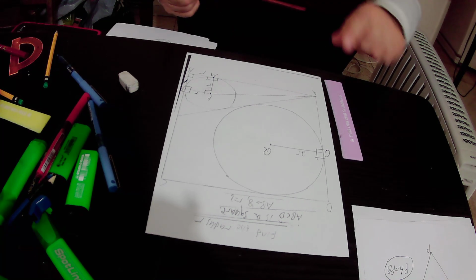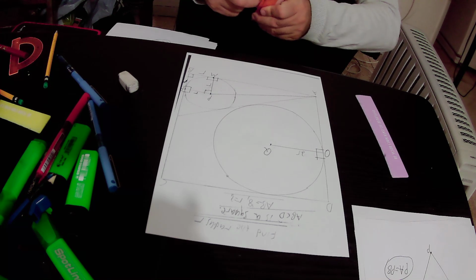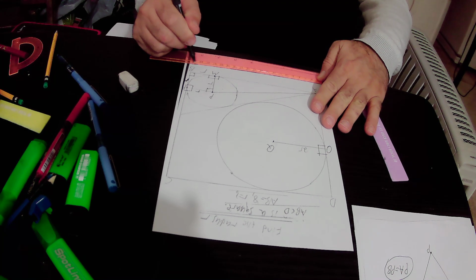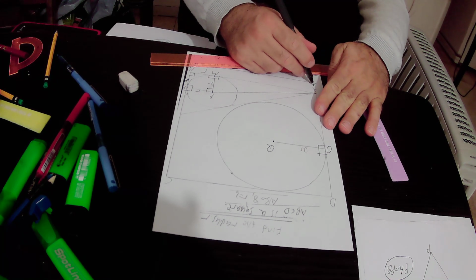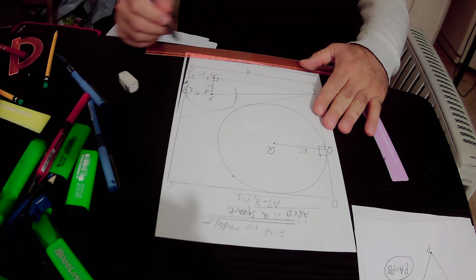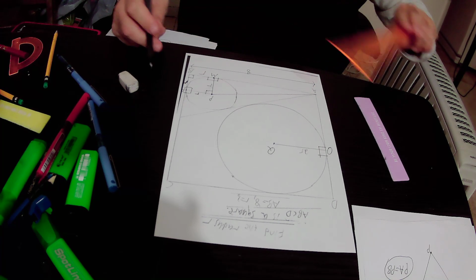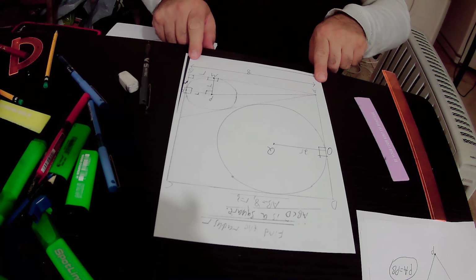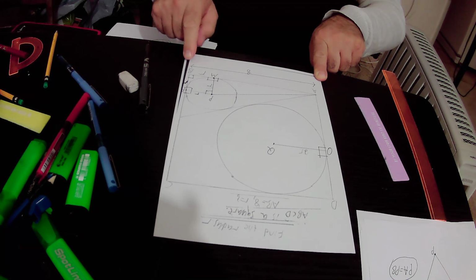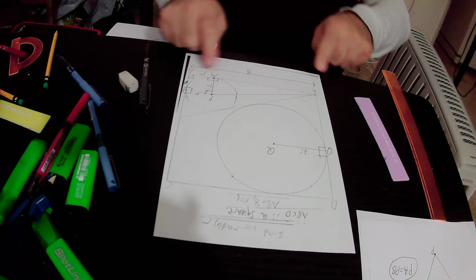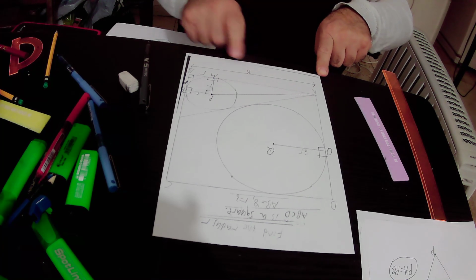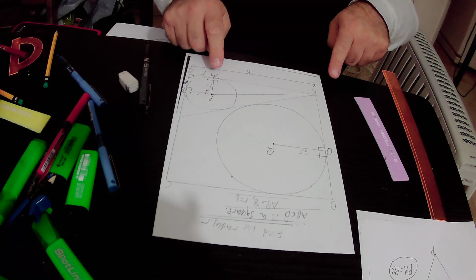We know that AB equals 8 units, and MB equals R. So actually AB, that is 8 units, minus MB, that is R, equals AM.